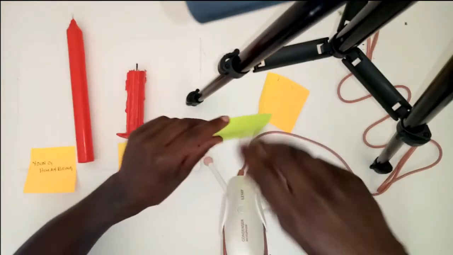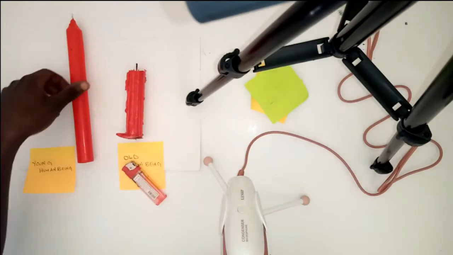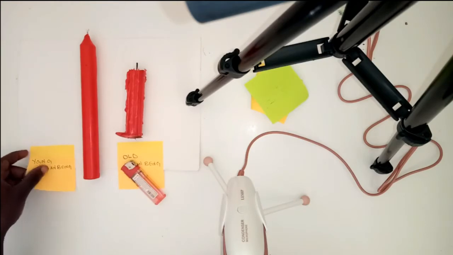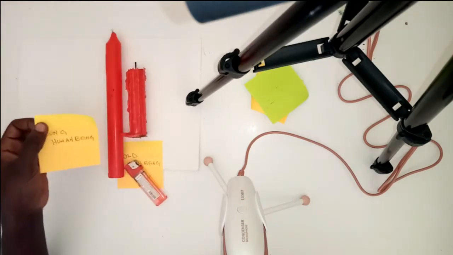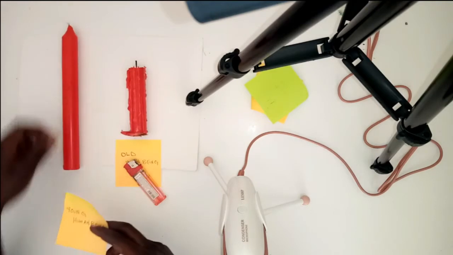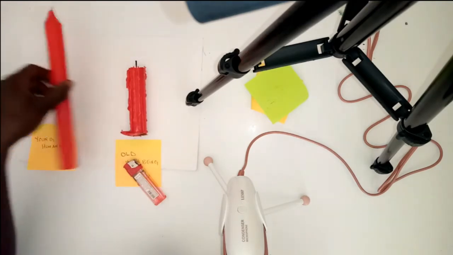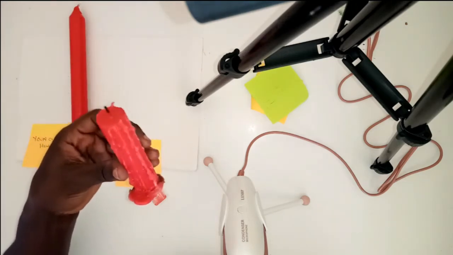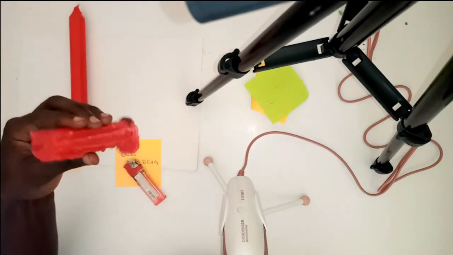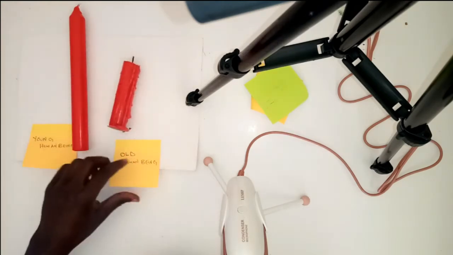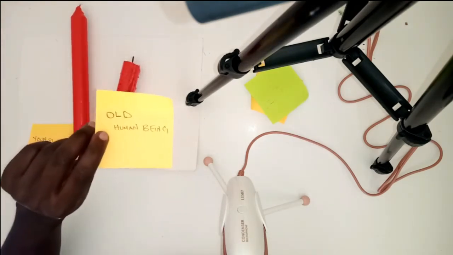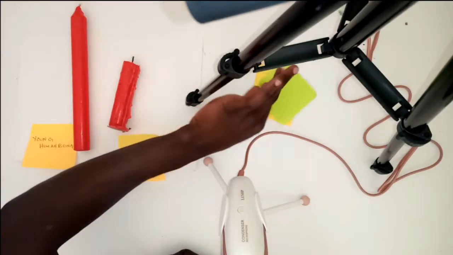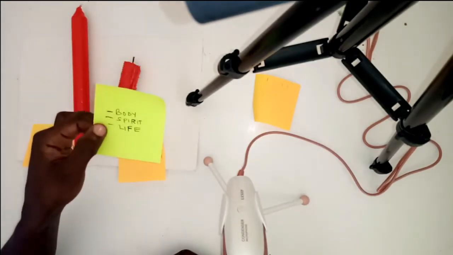So let me show you what I have here. I have this candle here, you can see it. Then this candle, I have labeled it as a young human being. I'll tell you why I labeled it as a young human being. Then we have this candle here, I hope you can see it. I have labeled it as an old human being. So I want to show you the difference between the body, the spirit, and life.